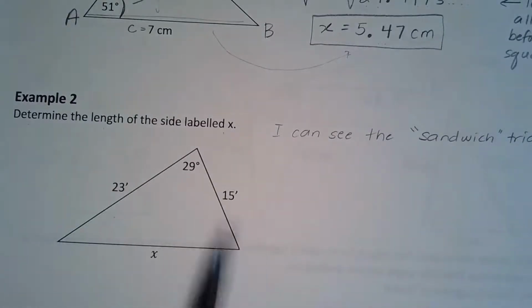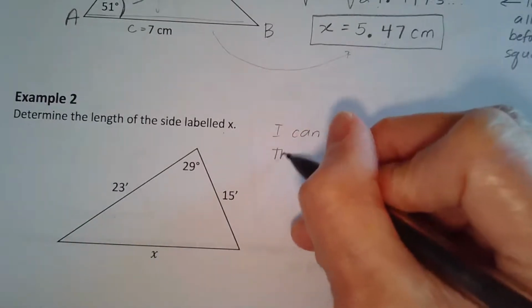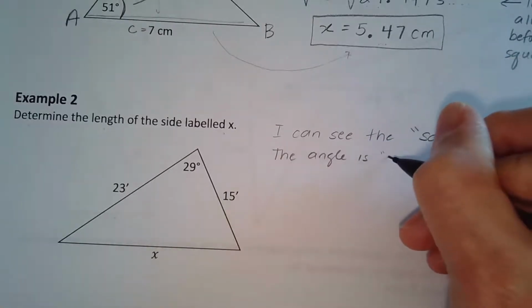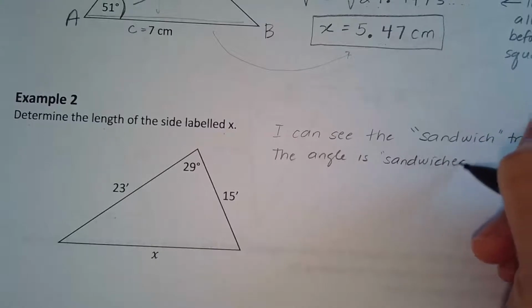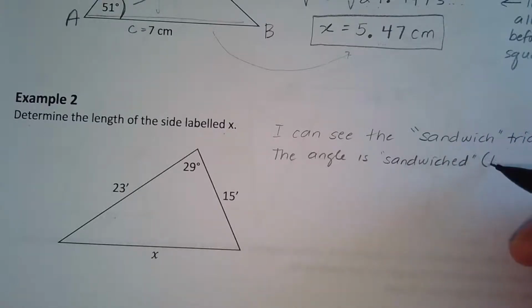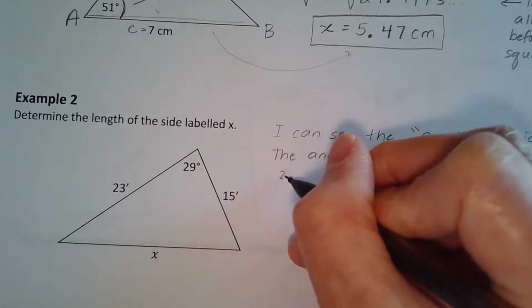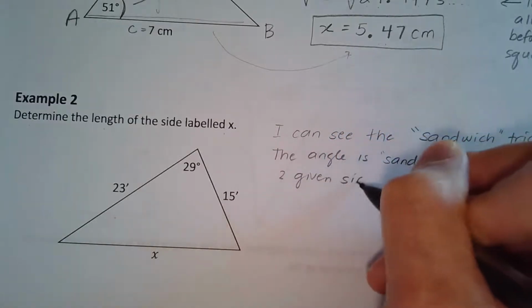I can see the sandwich triangle because the angle is sandwiched, meaning between the two given sides.